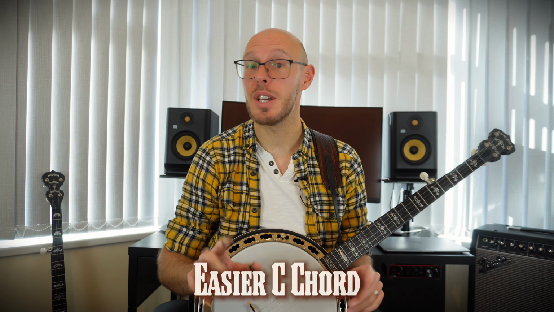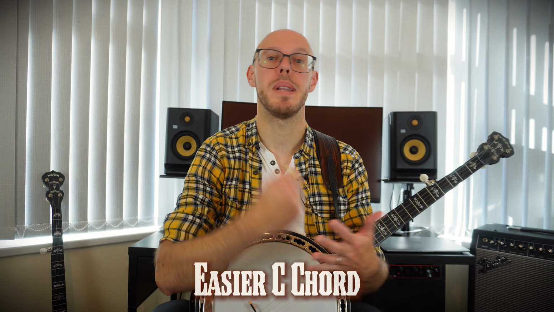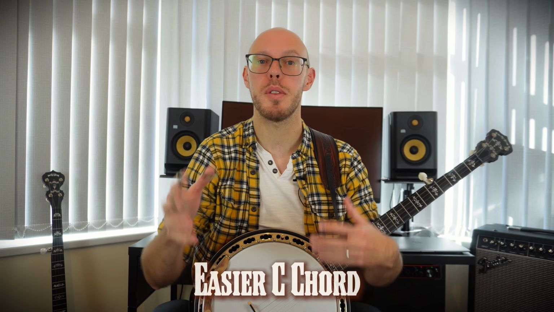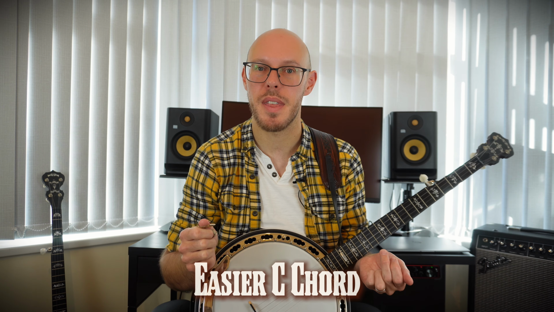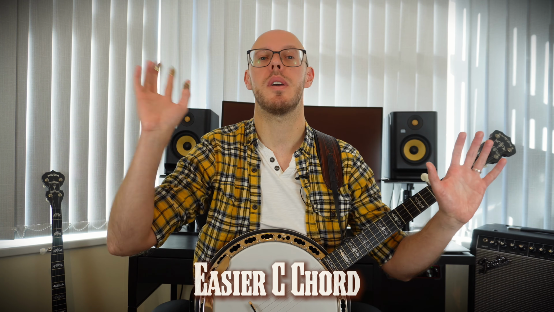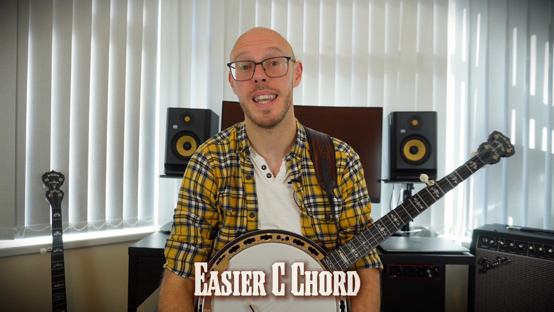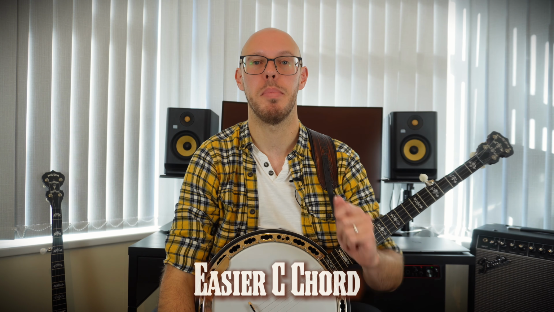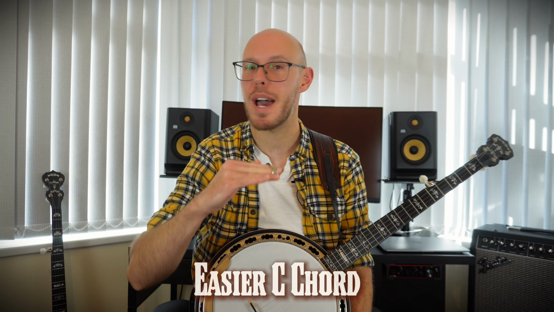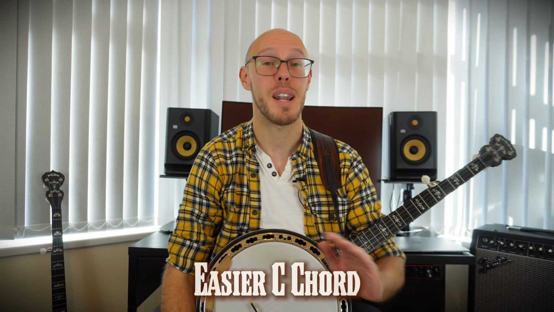With the easier C chord in your hand, that means you can carry on playing back up to others and playing with other musicians without having those bum notes in there. And like I say, make sure you do keep working on that full C chord though, because you are going to need it, and it'll pay you back every little bit that you can get it better. 1% better every time you get there, and I promise you will get there as well.